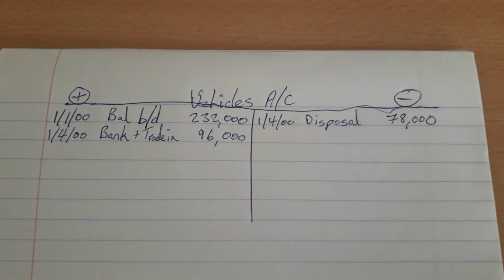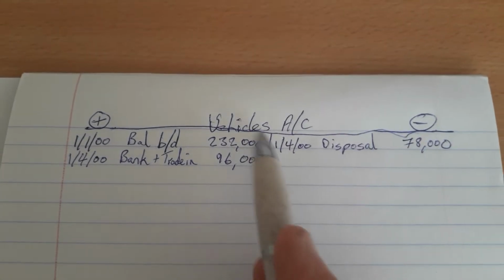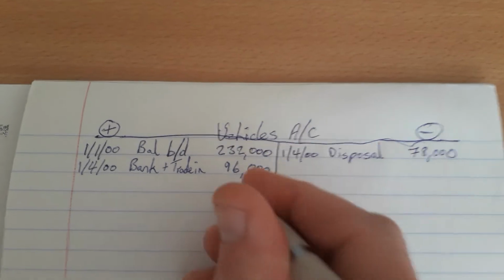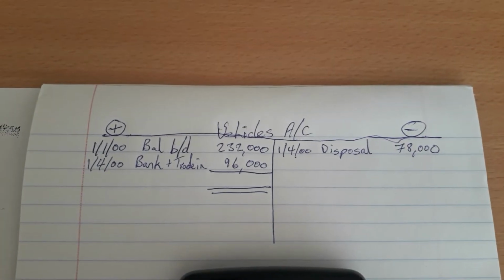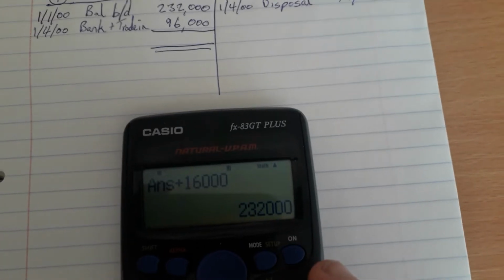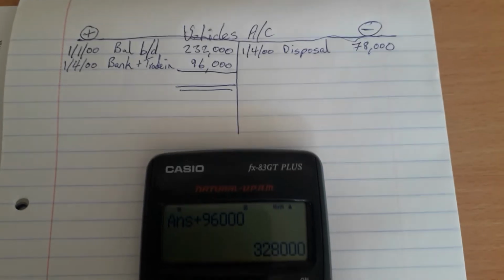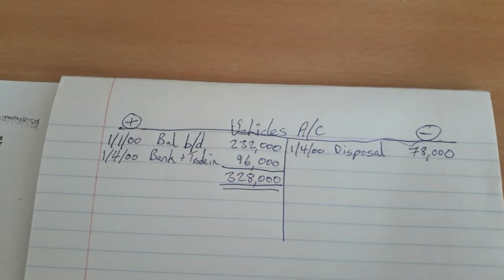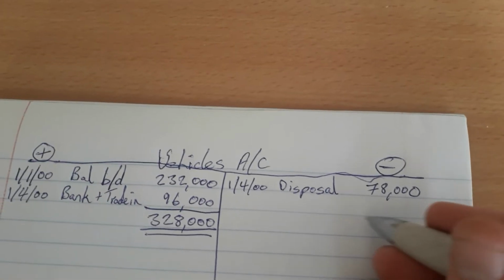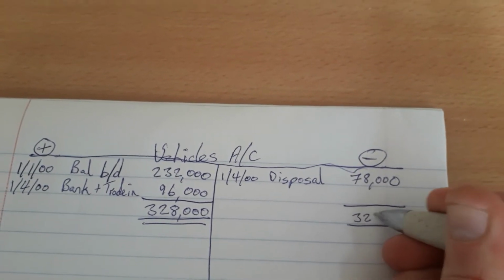So again, when we're balancing a ledger account like this, we always add up the bigger side. We can see that this is definitely the bigger side, so we total that. So totaling that, we have 232 plus 96, giving us 328,000. Then we have to have the same total on both sides of our account, so this has to be 328,000 also.